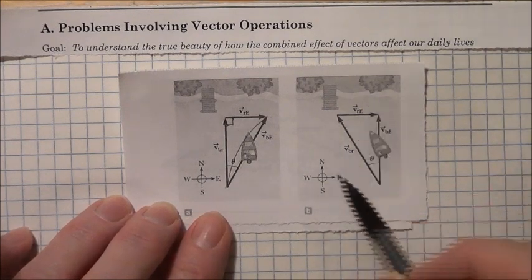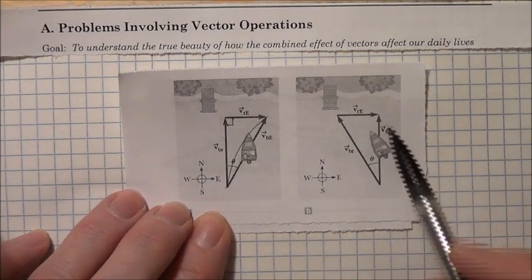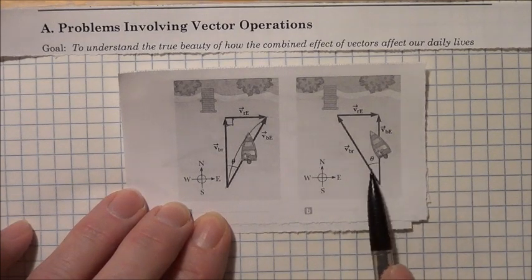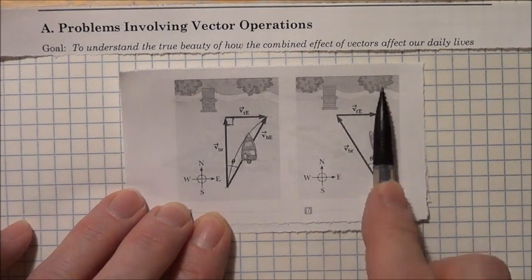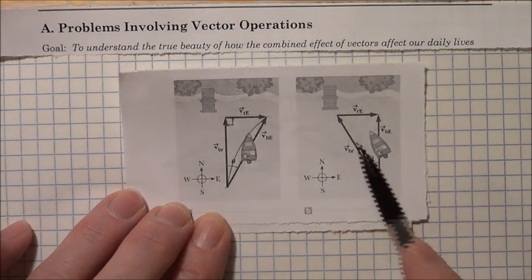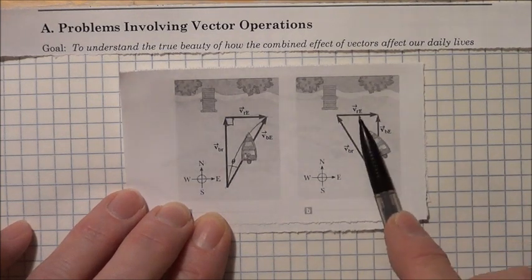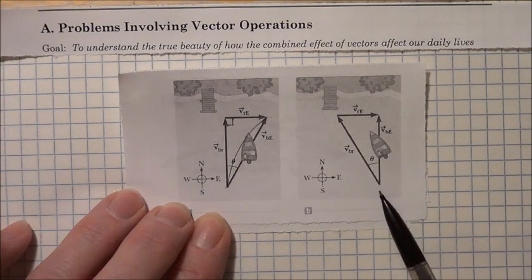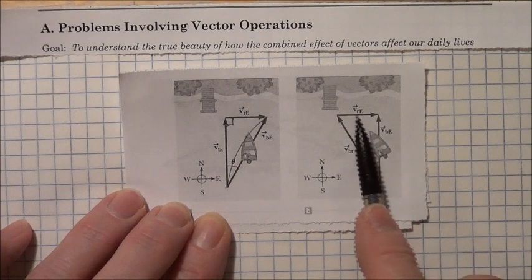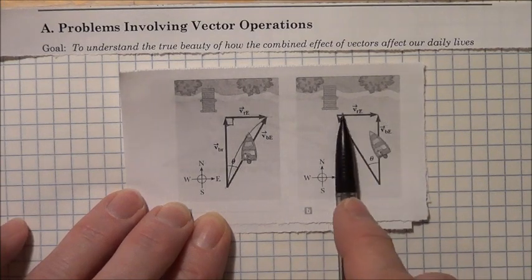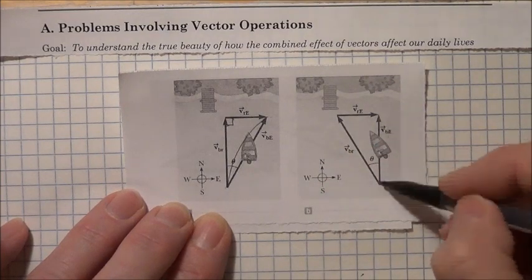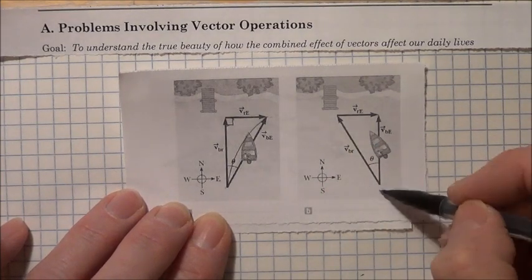And here's a situation where the boat is starting over here, and it wants to end up directly across the river. So the boat's going to steer in the direction upstream of the current. So here's the boat's velocity with respect to the river. The velocity is going sort of northwest. And the current is going to be pushing it towards the east. And so the resultant velocity of it is basically straight across.